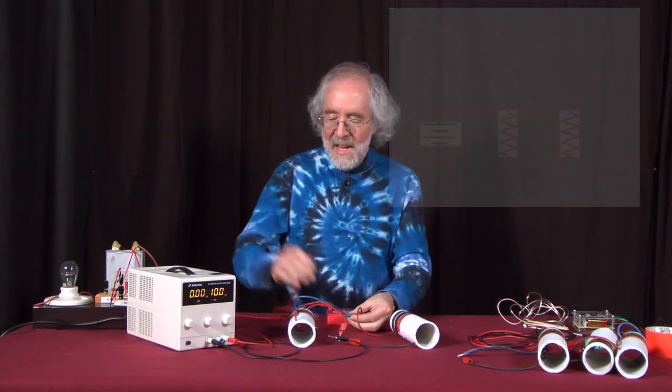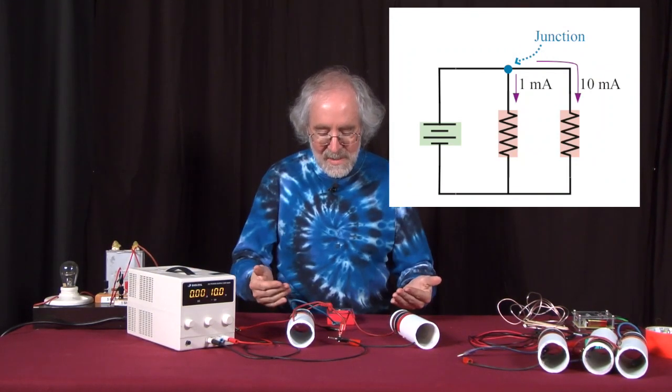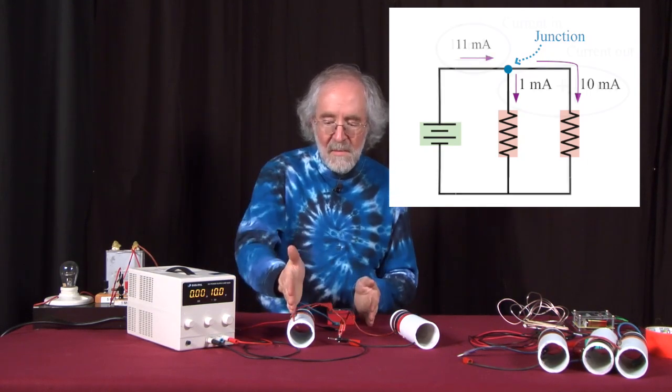How much current goes into the junction? Let's go ahead and measure and see. But I think we know what the answer is going to be. Here's the current that comes out of the power supply into that junction. We'll hook it up, and what we measure is 11 milliamps. So 11 milliamps comes in, 1 milliamp and 10 milliamps, or 11 milliamps, goes out. And so the current that comes into the junction is the same as the current that goes out.